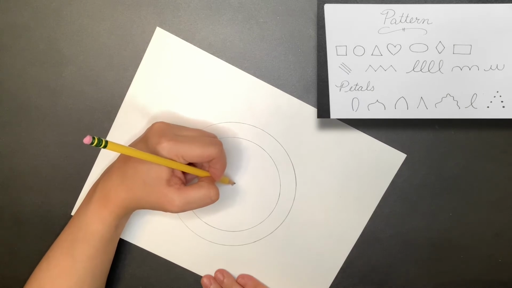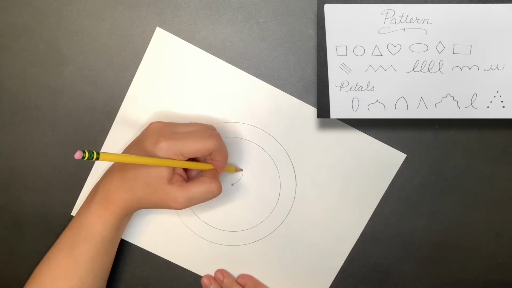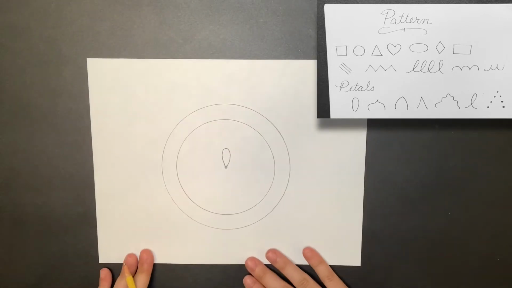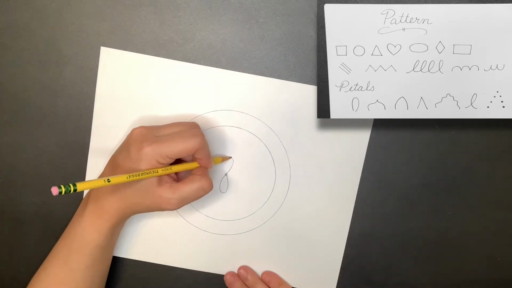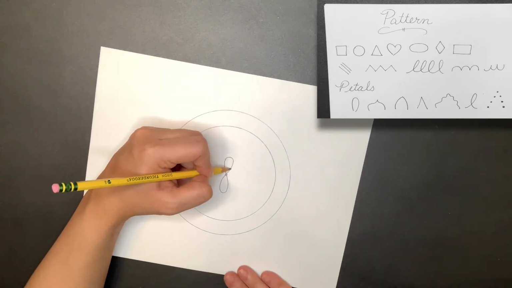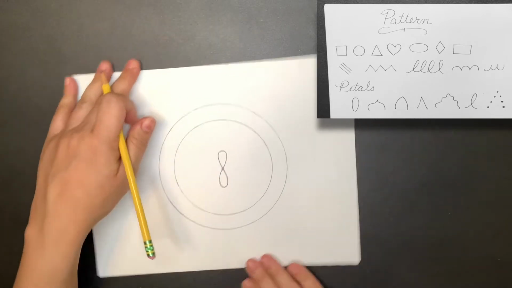To make sure that the petals are even, I started with 1 petal on top, turned my work, and drew another one straight across. I continued to draw petals, turning my work so they are straight across from one another. This makes them balanced and even.